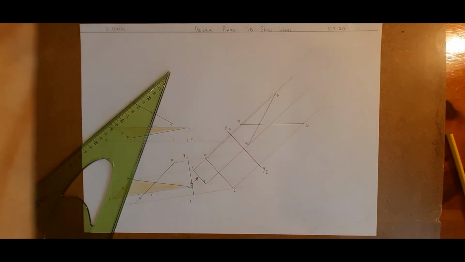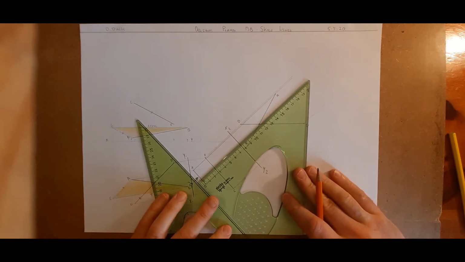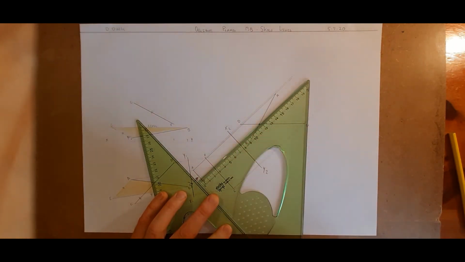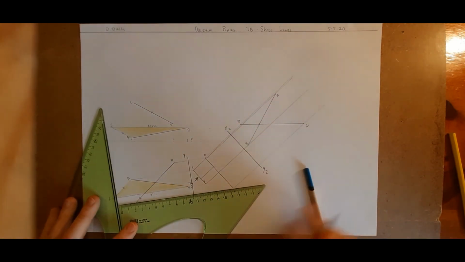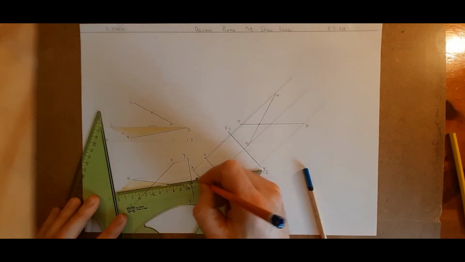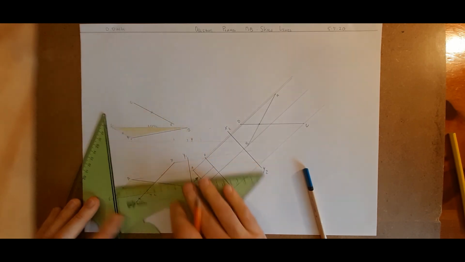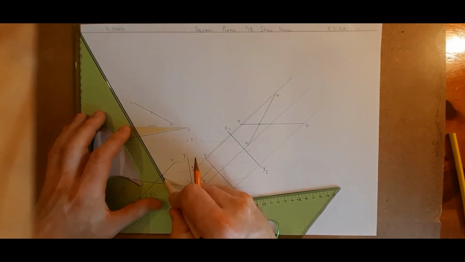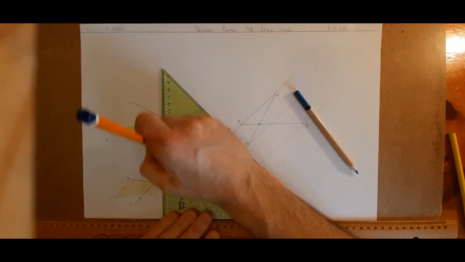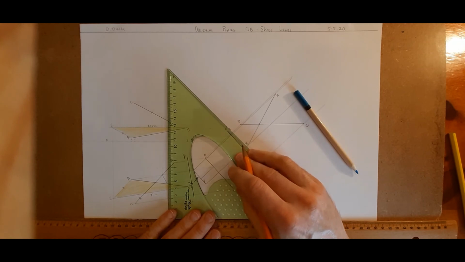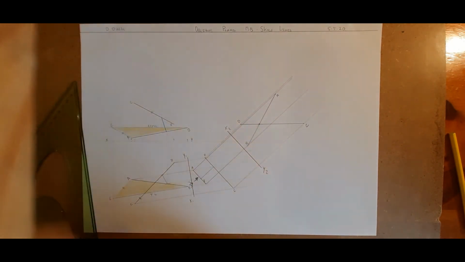And now we're going to bring these back through the views. And that would be the shortest distance between them.